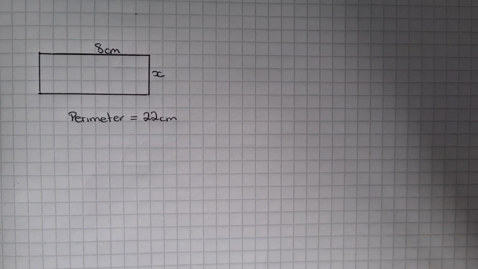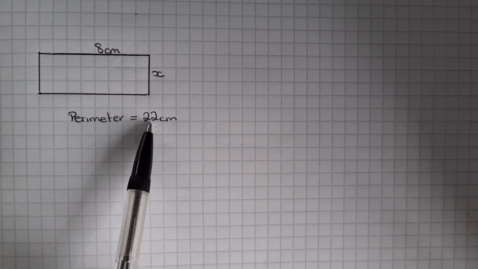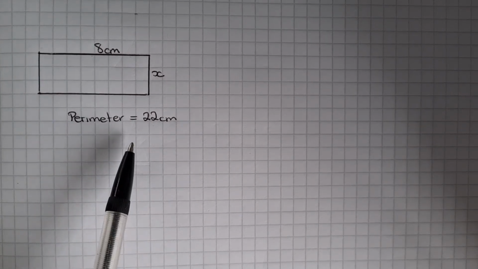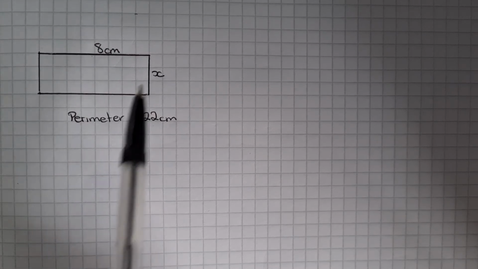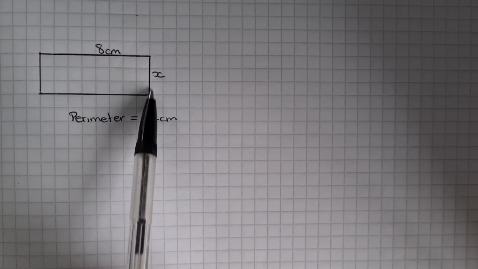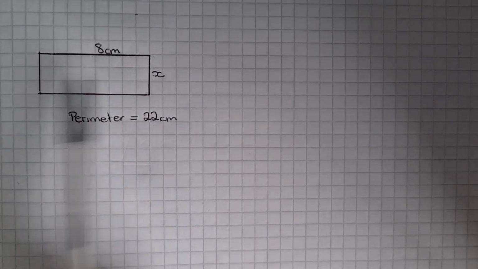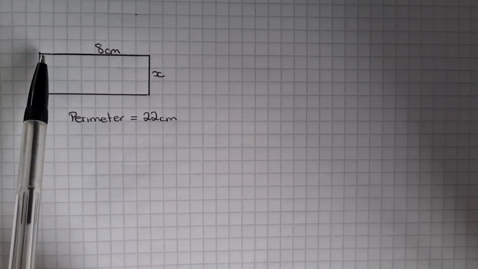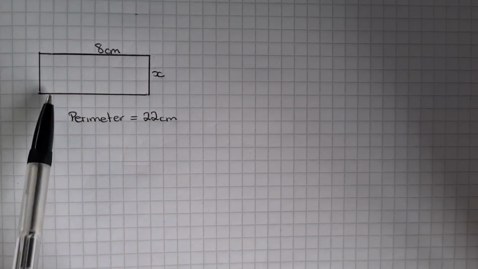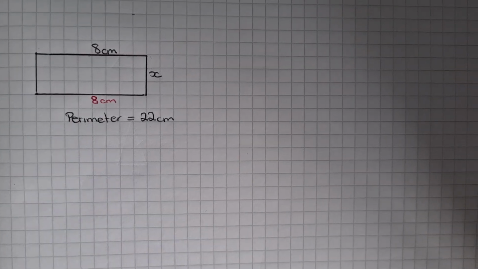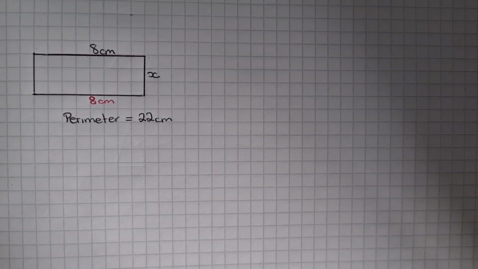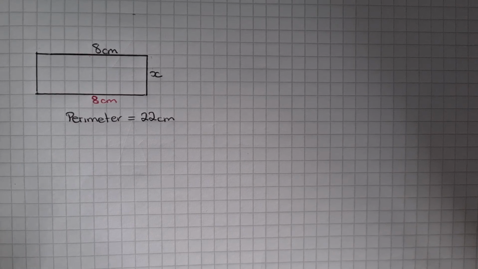Now these questions are slightly different. This time they've given you the perimeter. So the perimeter of this shape is 22 centimetres, and they've asked you to work out a missing side. Now this is a rectangle, so we know that if this side is 8, then this side down at the bottom is also 8. With these questions, what you do is you add up everything that you know.